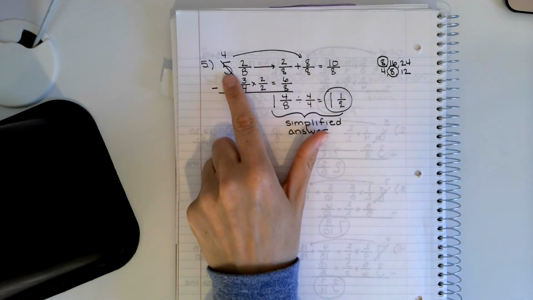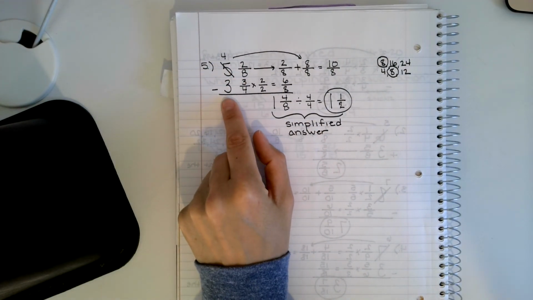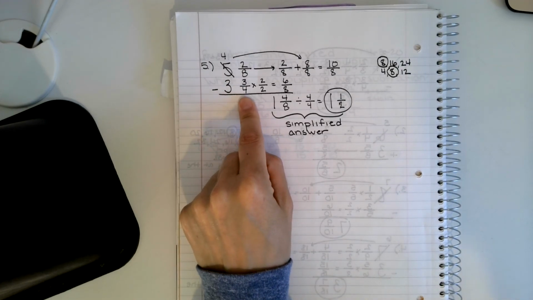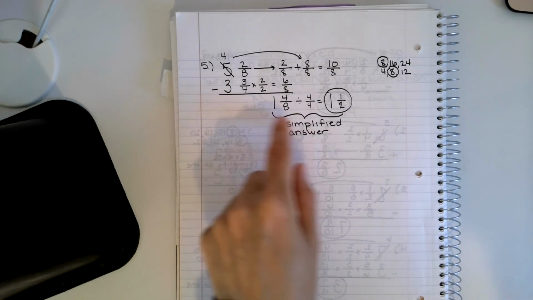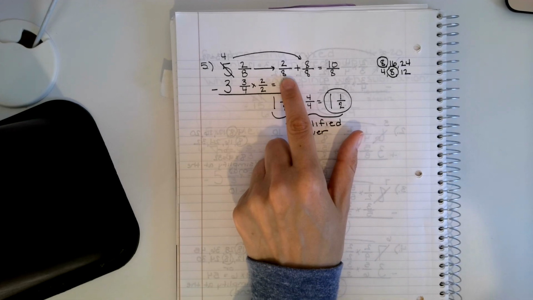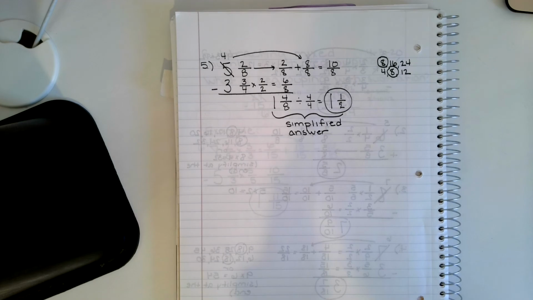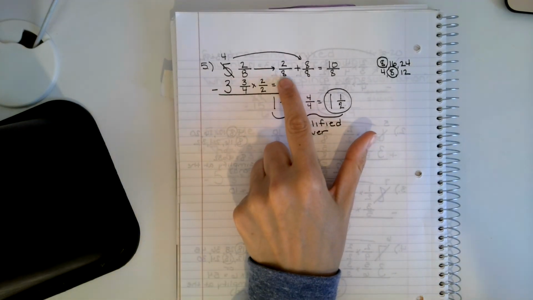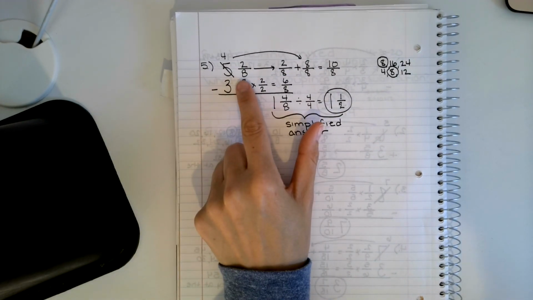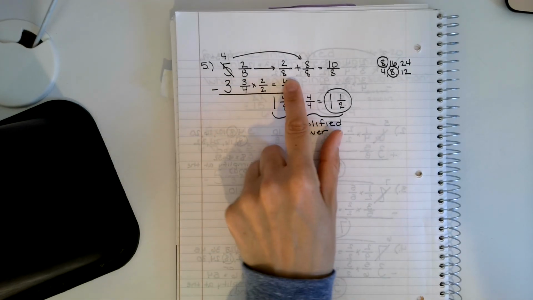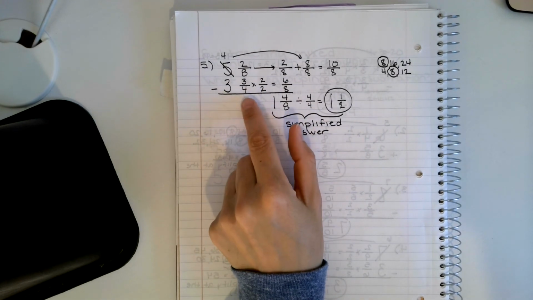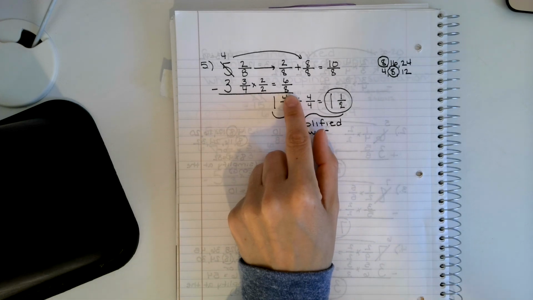All right. Number 5, you had 5 2/8 minus 3 3/4. The lowest common denominator is 8. You could have done 32 also, but you need to make sure you simplified. But I'm going to go with 8. So 2/8, you would just move it over because it's still 8s. 3/4 is equivalent to 6/8.